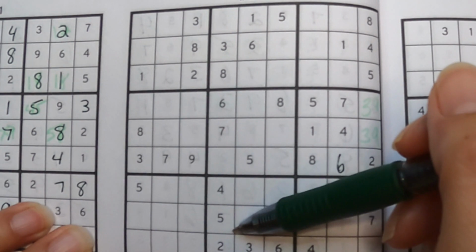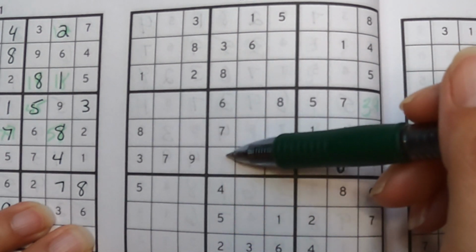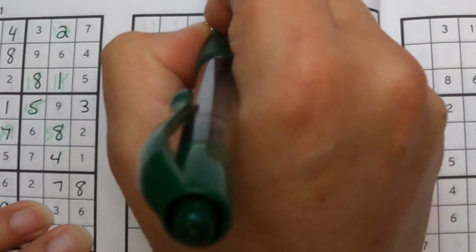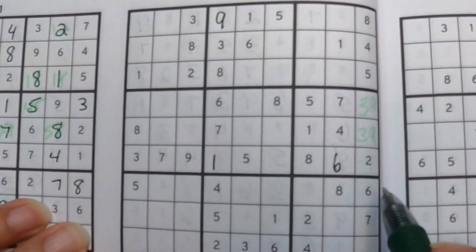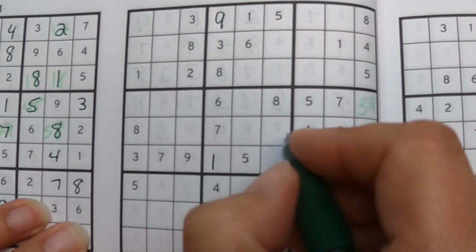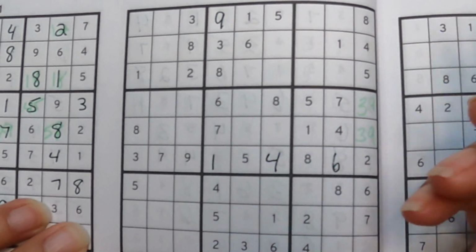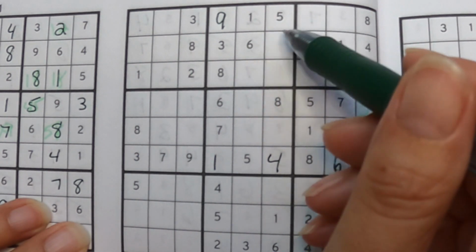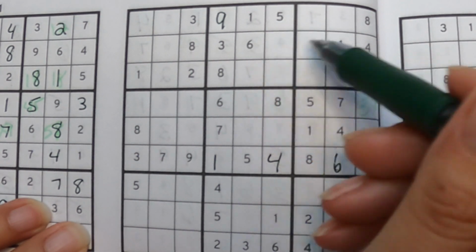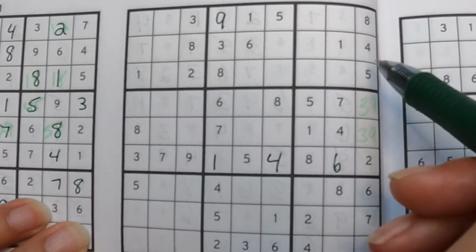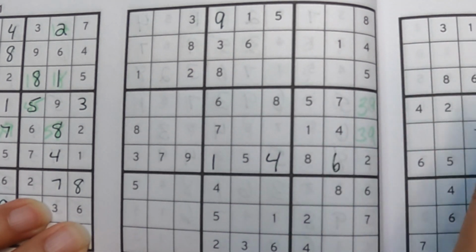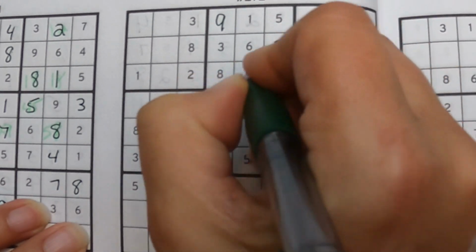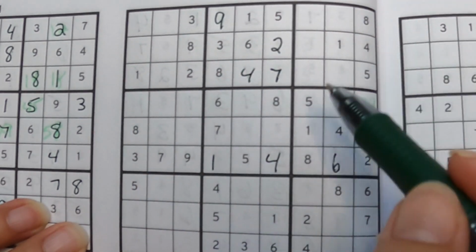If we look at this column, we're missing 1 and 9. We've got a 9 here, so 1, 9. To finish out this row, looks like we're missing a 4. For this box, we're missing 2, 4, and 7. We've got a 4 here and a 2 here, so this is our 7, 2, 4.